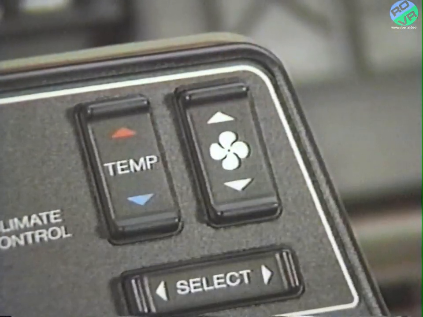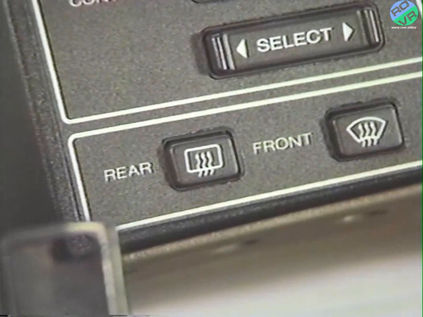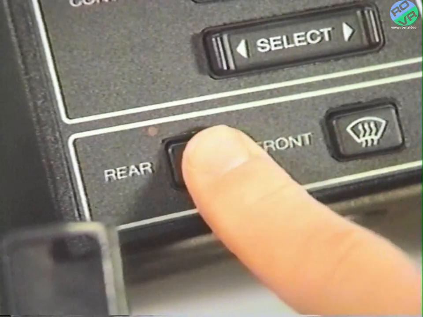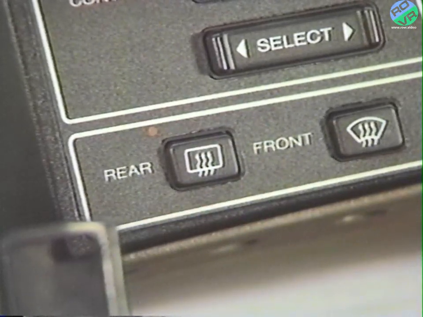blower up switch. The final input and output of the ACM controls the operation of the rear defroster. The input to the ACM is the rear defrost switch in the pod assembly. We discussed the operation of the pod assembly switches earlier.